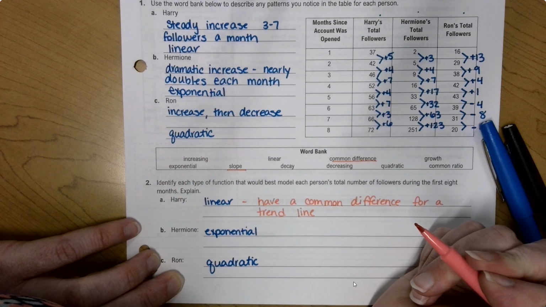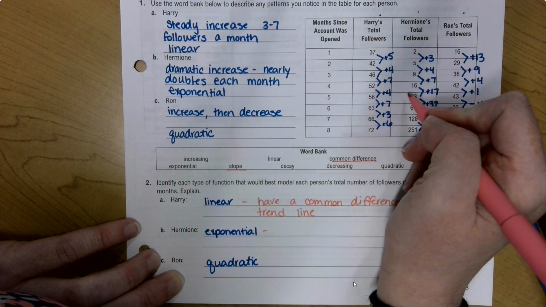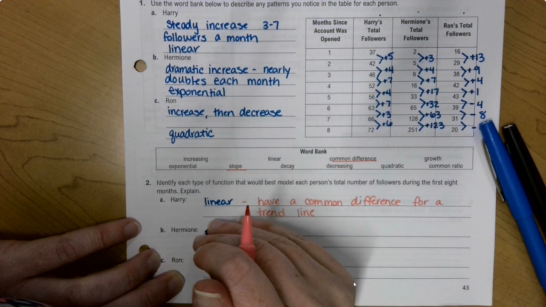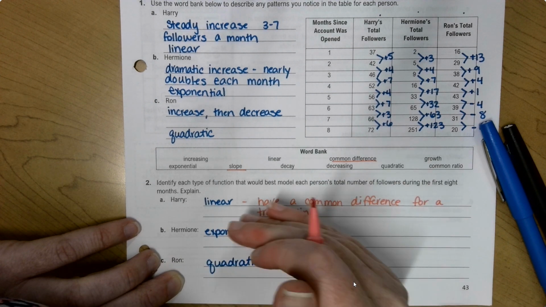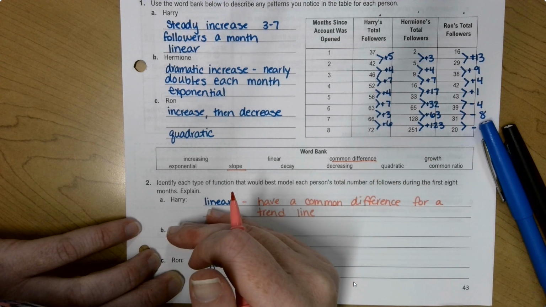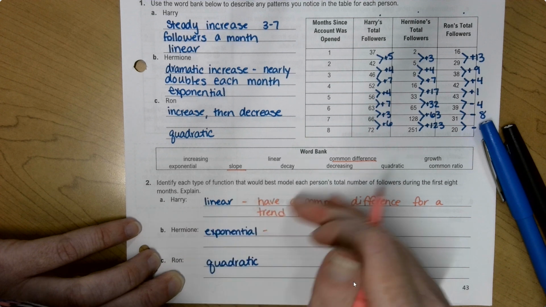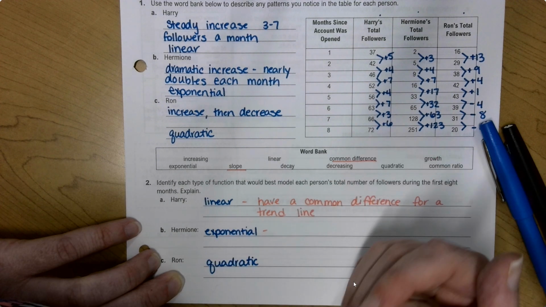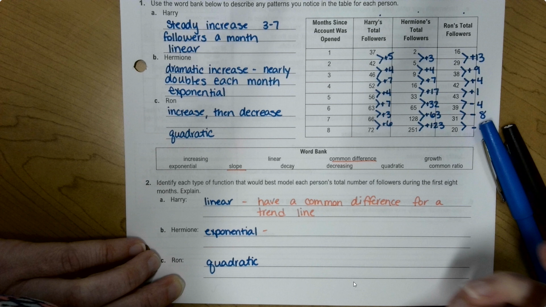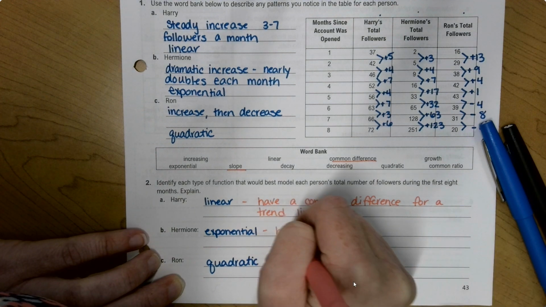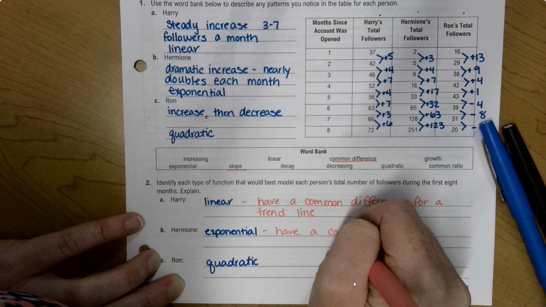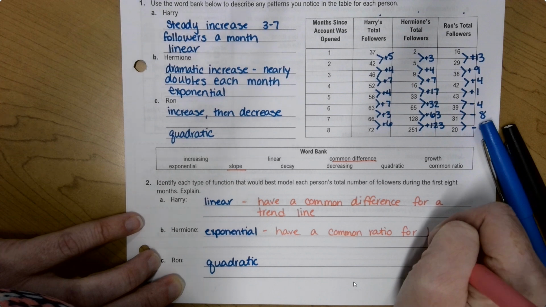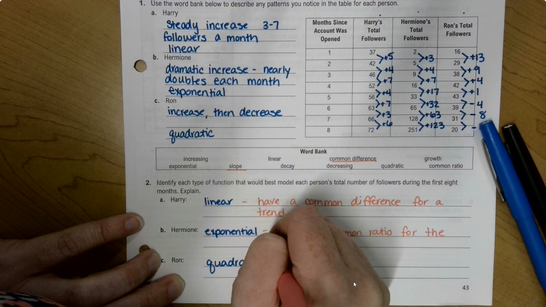All right, Hermione. So again, hers is not exactly doubling, but it's close to it. If I were to do an exponential regression, that would do the same thing as a linear regression. We could do a scatter plot and come up with an exponential curve of best fit, which is just like doing a line of best fit, but it would be an exponential curve, and we could get a common ratio from that. So it would have a common ratio for the exponential curve.